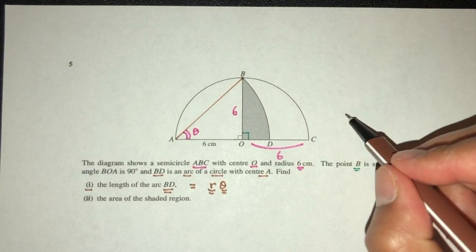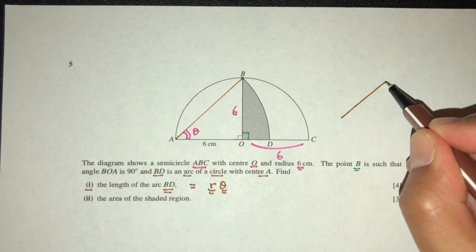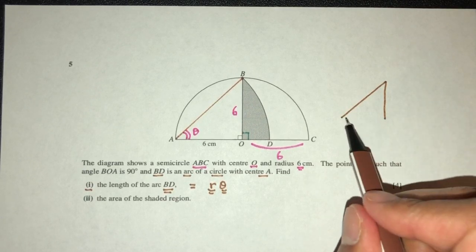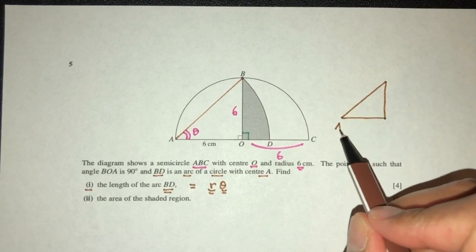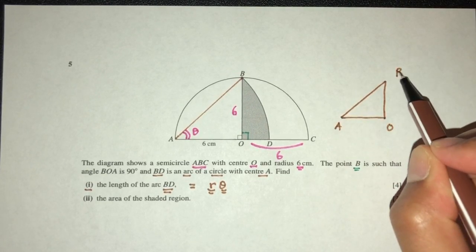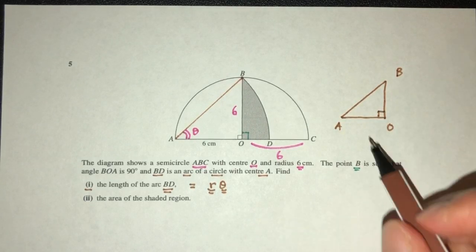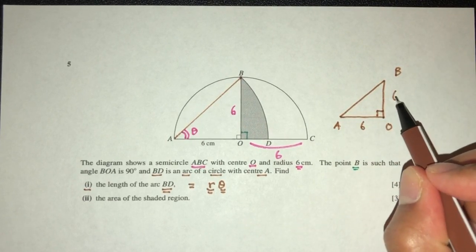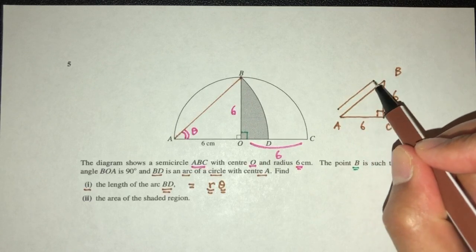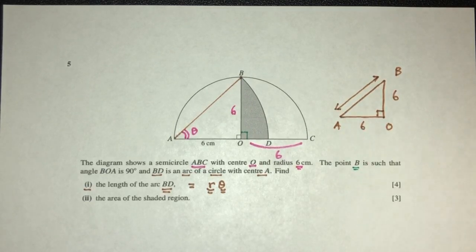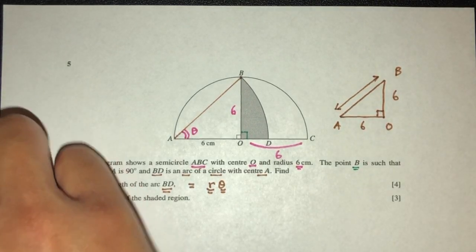So one by one, for example, I look at this shape, I have a triangle inside. I have A, O, and B. This is 90, this is 6, and this is 6. So I can find this by using the Pythagoras theorem, because it is a right angle triangle.